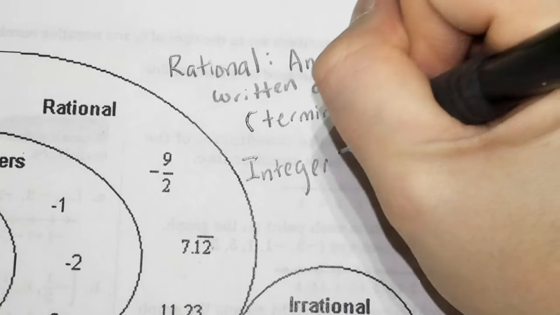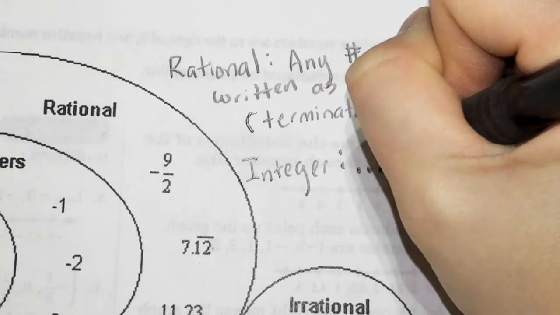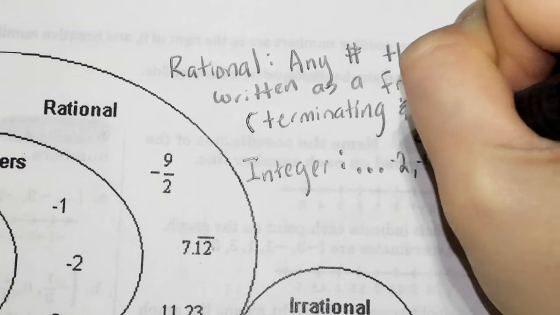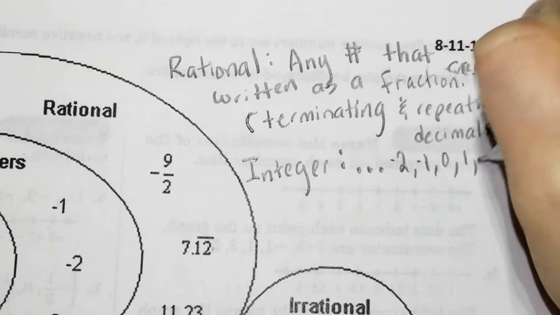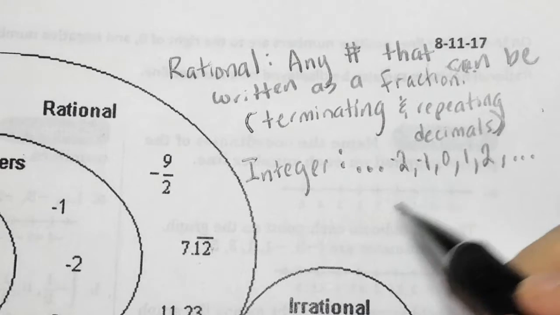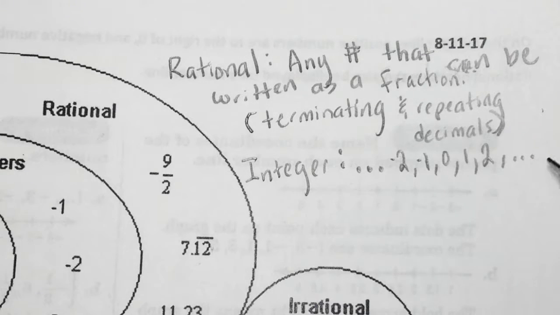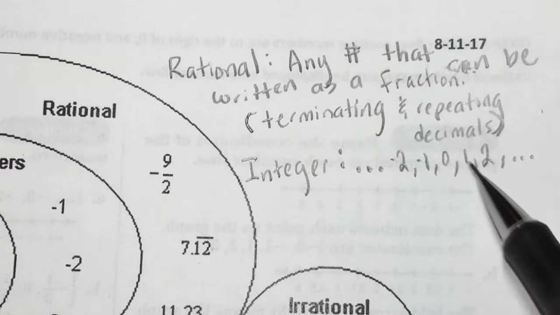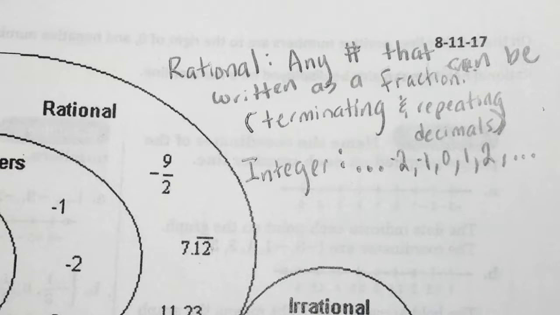This is how I write it, just so I can remember. It goes on forever in the negative direction, forever in the positive direction, and continues this pattern. Now whole numbers and natural numbers, those are almost the same thing.